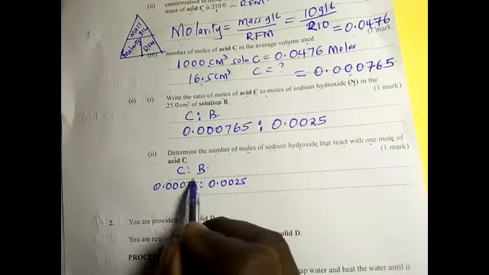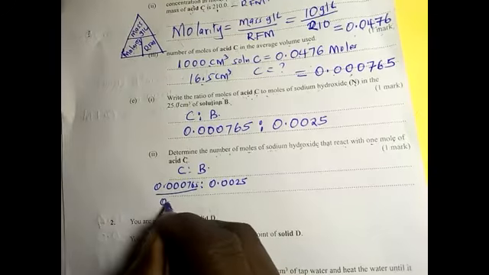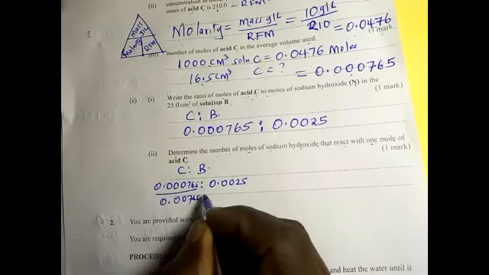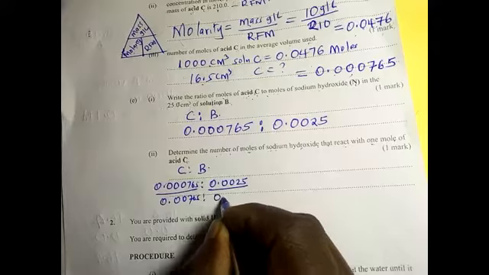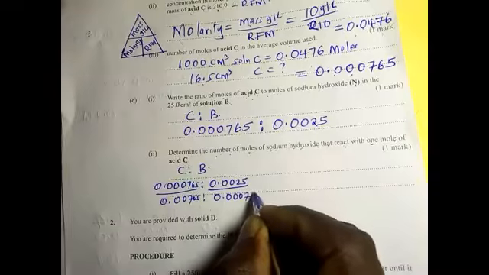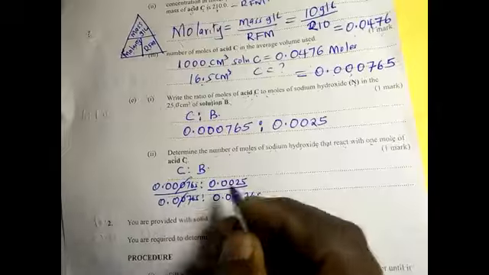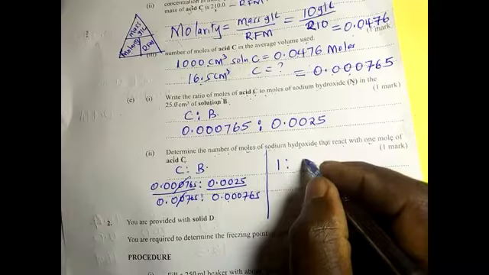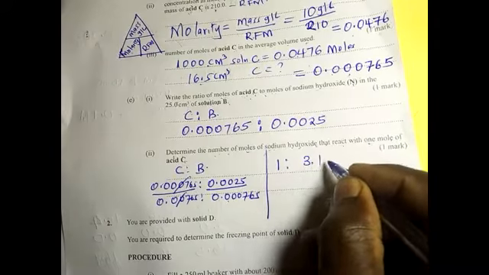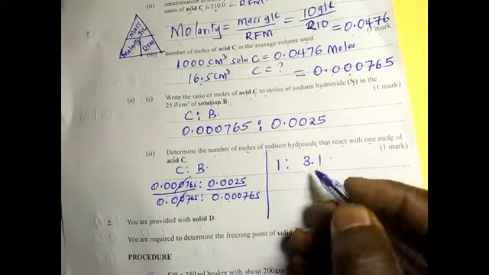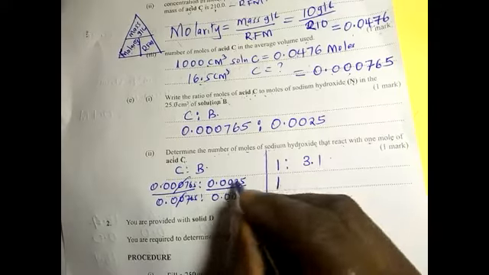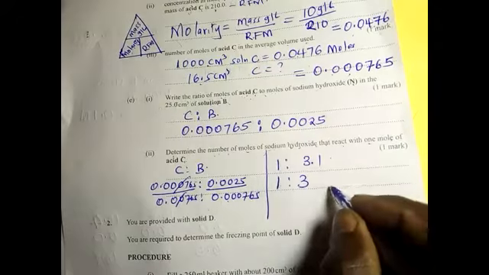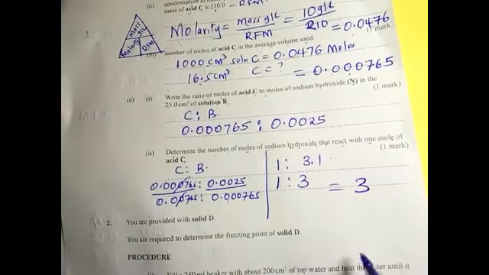So how can we make this one mole? We divide it by 0.000765 so that this one will become 1. And then divide here by the same number, 0.000765. So this one cancels out and we get 1 here. Divided by this and this, you get 3 point some numbers here. Because it is a ratio, we give it as a whole number. Therefore, 1 mole of acid C reacts with 3 moles of sodium hydroxide. Therefore, the answer is 3.